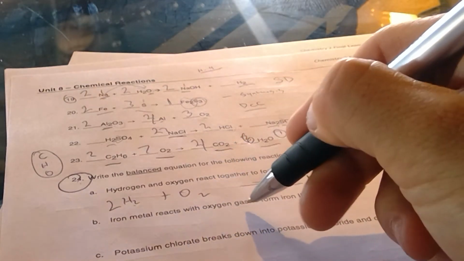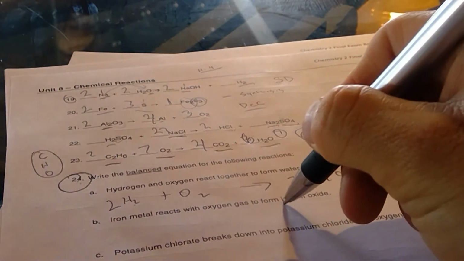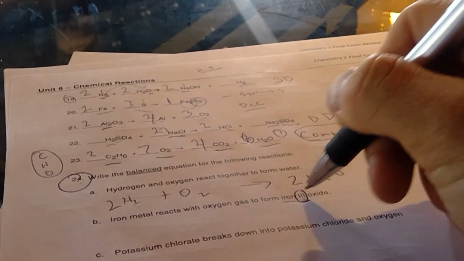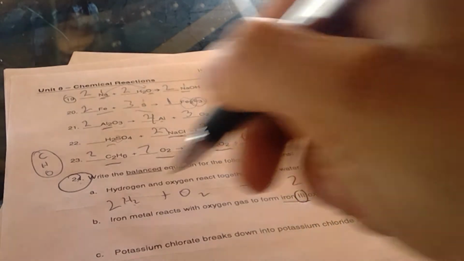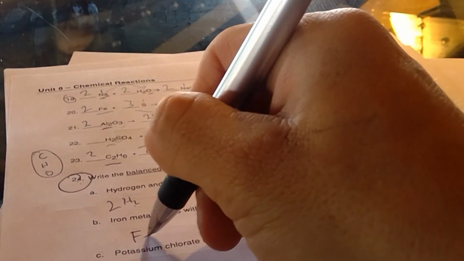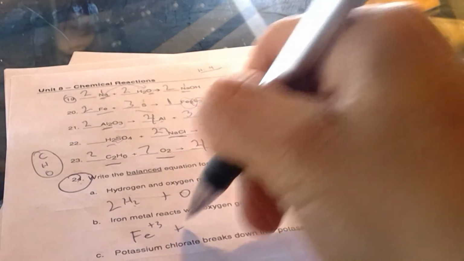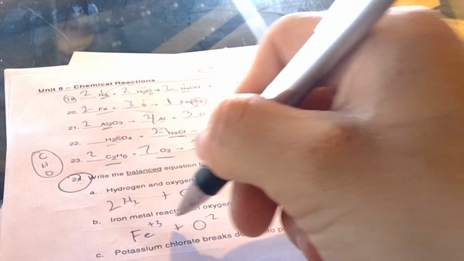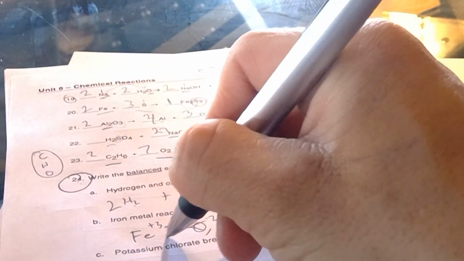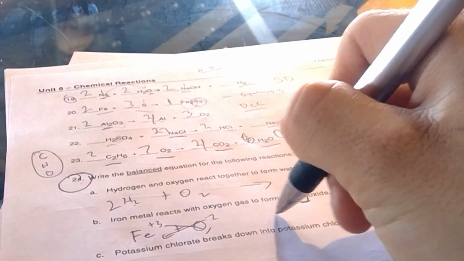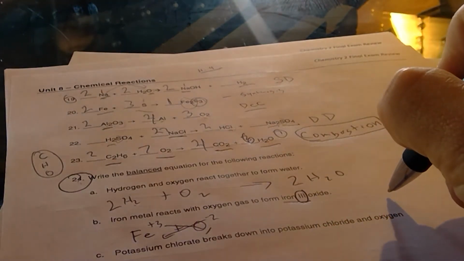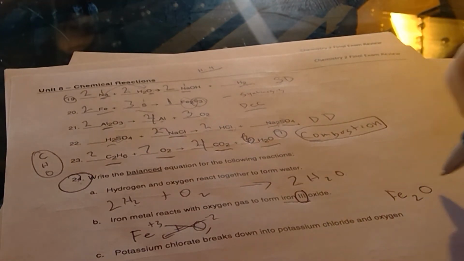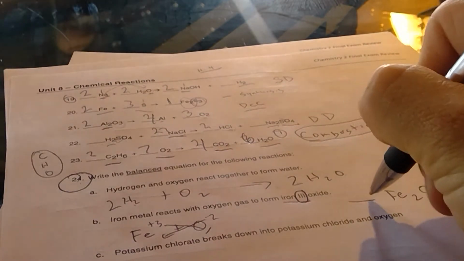Iron metal reacts with oxygen to form iron(III) oxide. Remember, iron(III), this little Roman numeral gives you the charge of iron, so Fe plus 3 plus O negative 2, right? That's with the negative 2 charge. Remember, we have ninja crosses here, and the formula would be Fe2O3. So that's what you're going to produce.